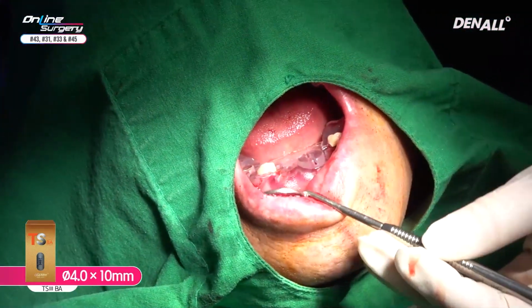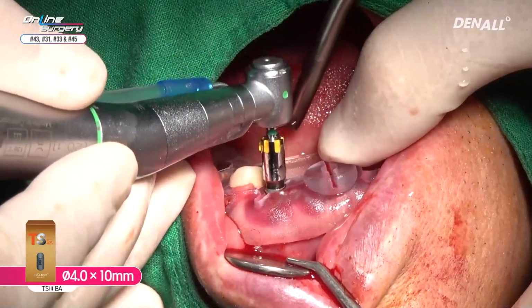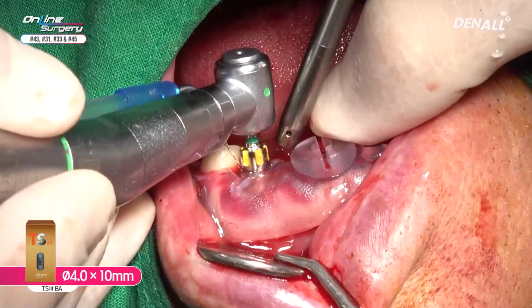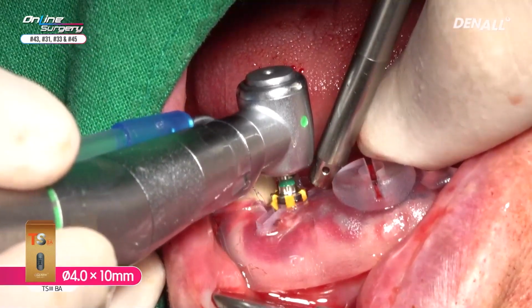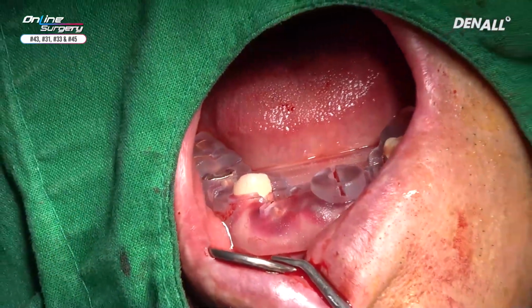3.0 by 10 millimeter. The implant is placed to 70 to 80%.